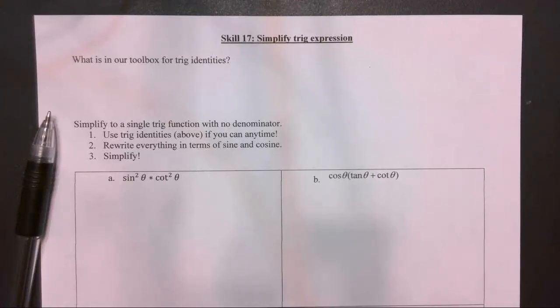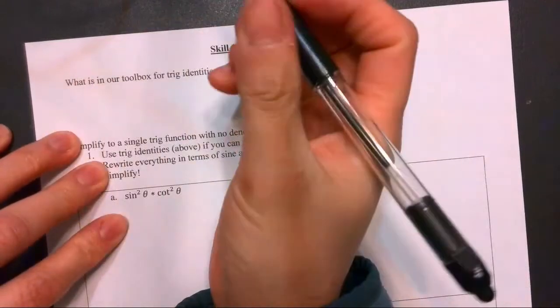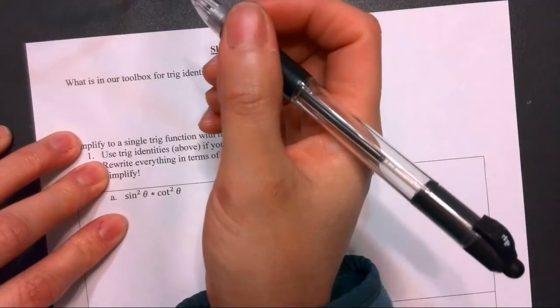Today we are doing skill 17, simplifying trig expressions. So today's lesson is going to be very related to skill 16, the trig identities that we learned. So what is in our toolbox for trig identities? All I'm going to do is talk about what we learned last class, okay? So we know, what do we know? A lot of things, right?